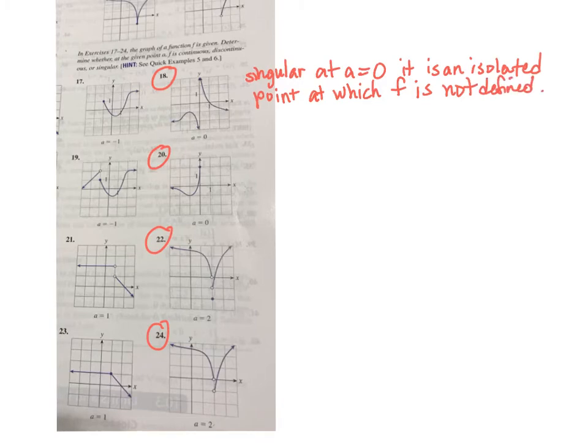Okay, now 20. Looking at 20, we have our graph, function goes up, and we're concerned about what's happening at the given point a equals 0. Notice that when a is equal to 0, our function is actually continuous. It's defined there. So we say our function is continuous at a equals 0.